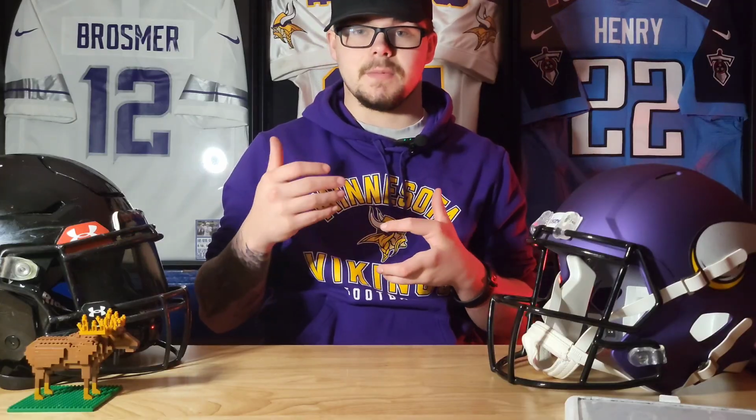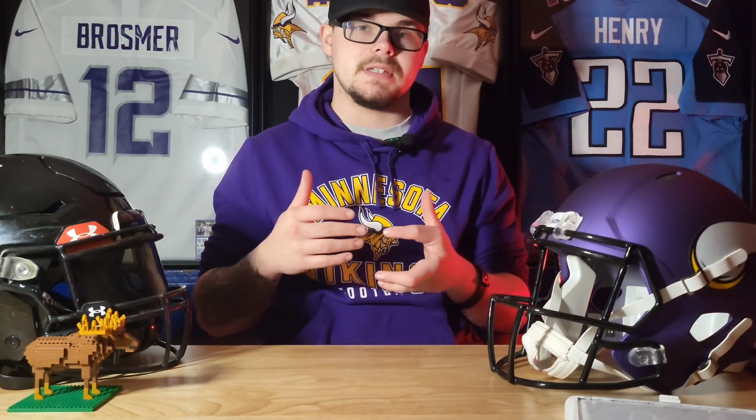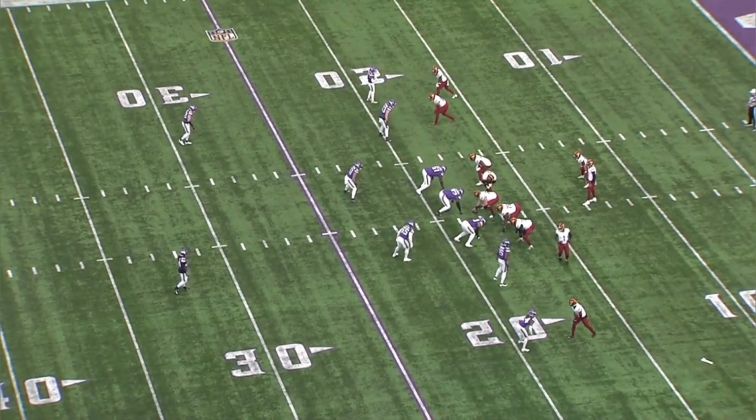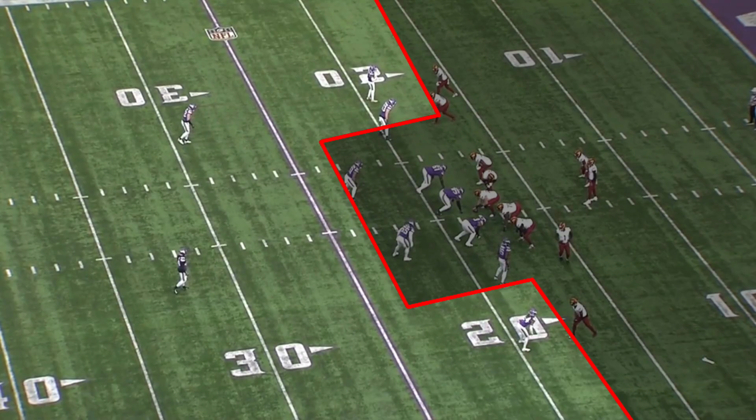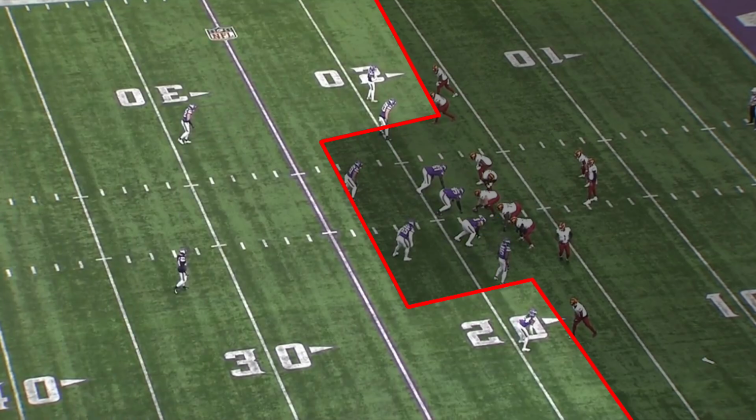Now that we understand the basics on how a defense operates within coverage, we can start to dive into the specific terms that we use to identify what a specific defense looks like and how each position operates within a specific scheme. I have been saying the secondary throughout this video. The secondary just refers to the players that are not inside the box or close to the offensive line. Here in this example, all of the linebackers and defensive linemen here are what are considered within the box, and all the players outside of it are what we would consider to be in the secondary.